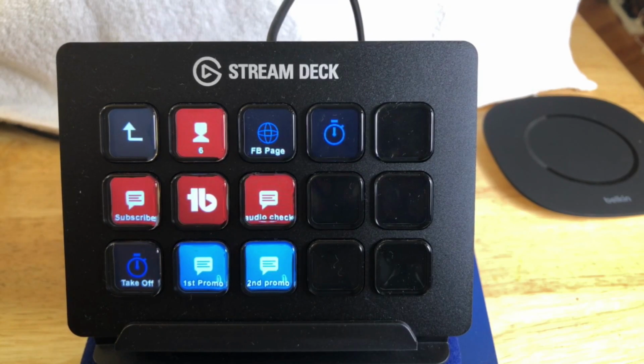Okay, there it is. Yes, and actually I had two separate thumbnails for this video, and we're going to get to that very quickly, but let's move on to the next tool because I think you guys got the point about how you can save time with the Elgato Stream Deck.